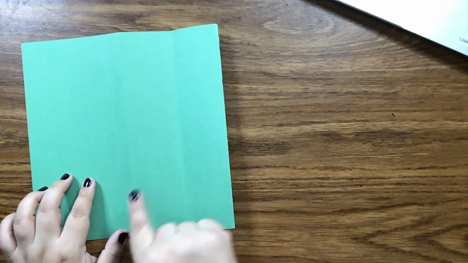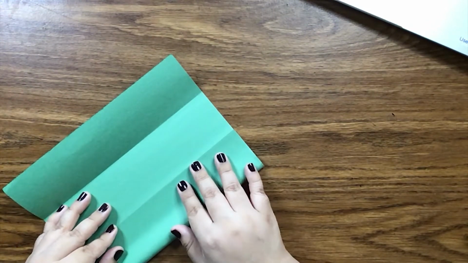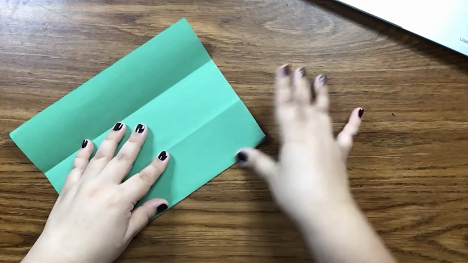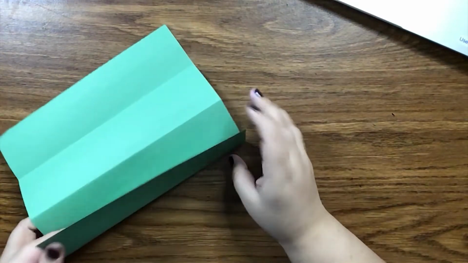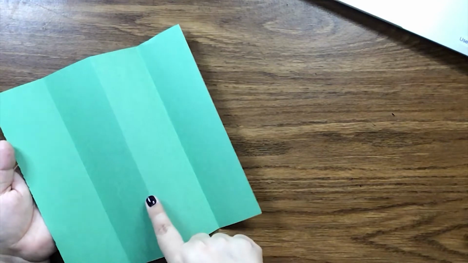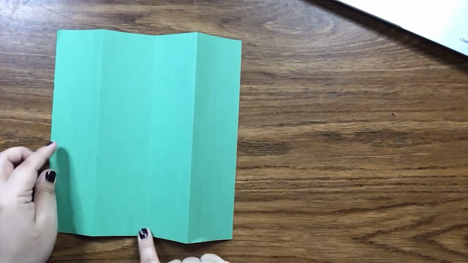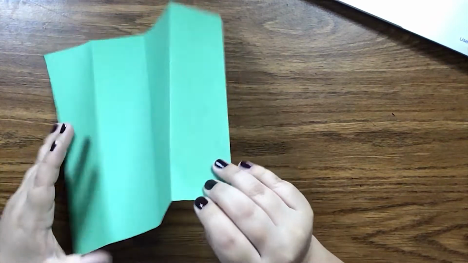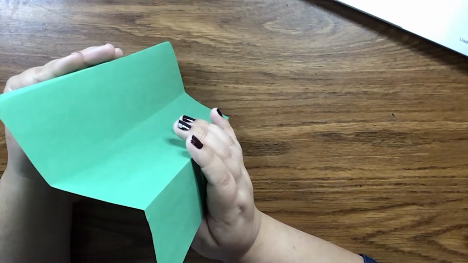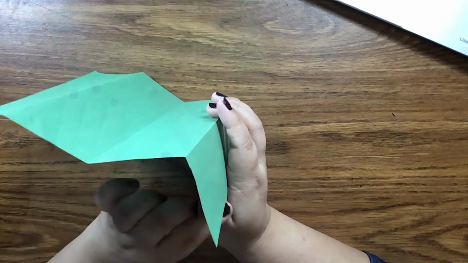Where you'll have a mountain, a valley. Let's just give it another valley. If you look at it from this perspective, you have a valley, a mountain, a valley. But if you turn it over, you have a mountain, a valley, a mountain. You can really see that right here: a mountain, a valley, and then a mountain.